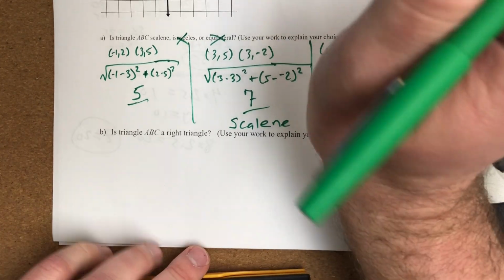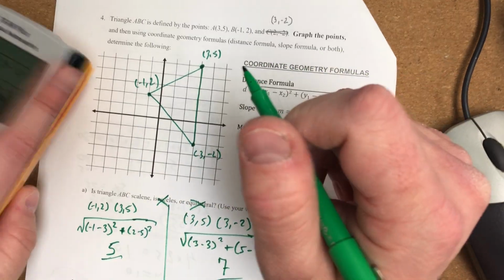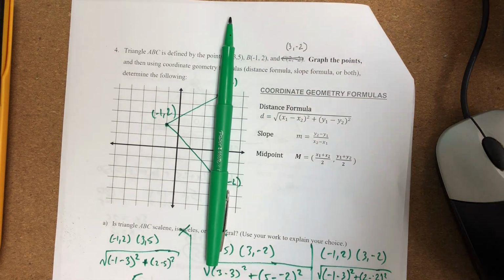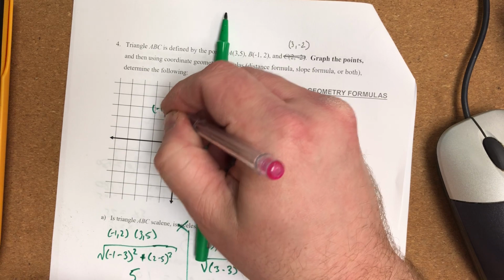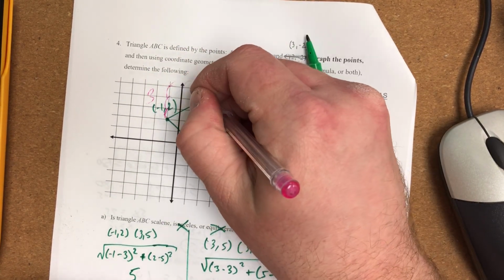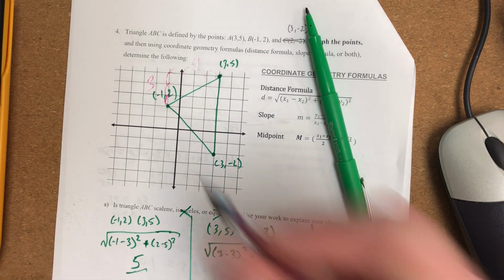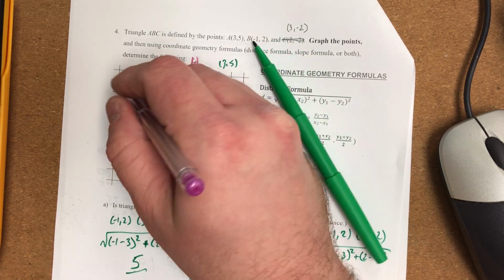And then part C, is it a right triangle? Well, it kind of looks like I might have a right angle here. So the way that I check for a right angle is I calculate my slopes. And I can calculate slopes by counting rise over run. So 1, 2, 3, and then 1, 2, 3, 4. Wow, that's trash. All right, let's try this one. A little better, all right. So the slope for this one is 3 over 4.